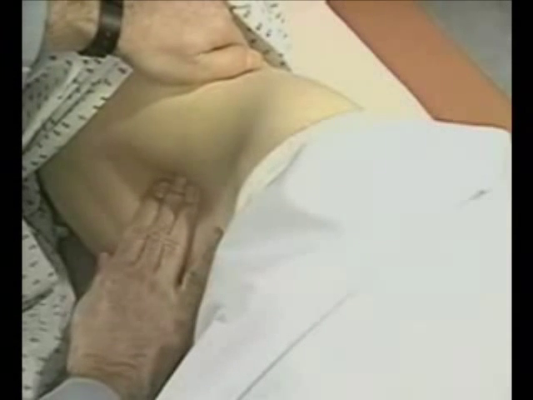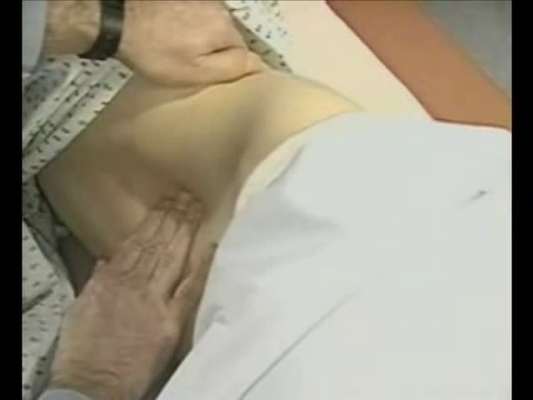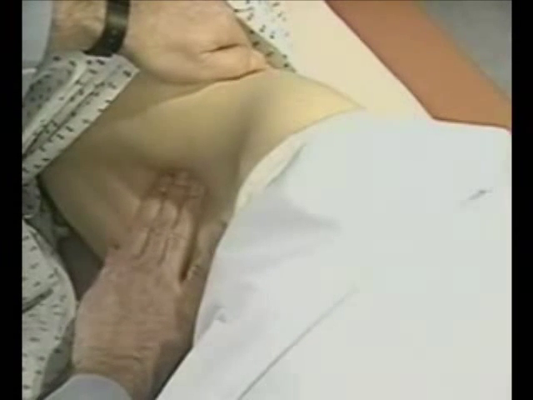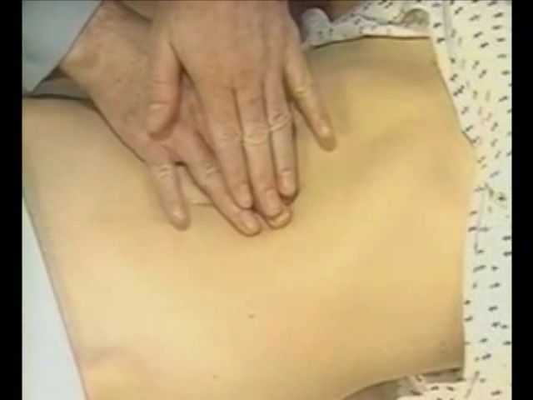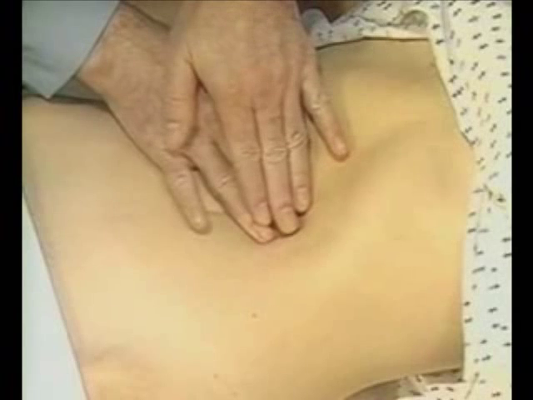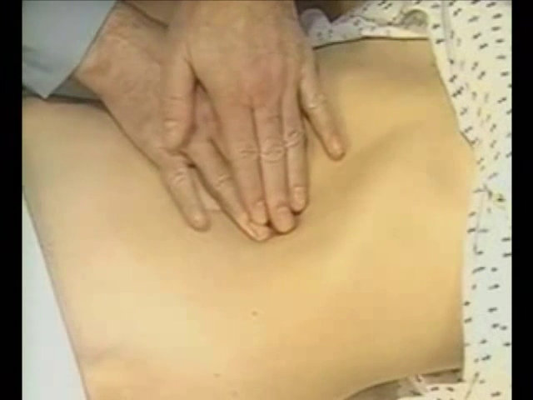Take a deep breath. Out. To assess the aorta, press firmly into the upper abdomen, slightly left of midline, and feel for its pulsations. You can feel it fairly easily.